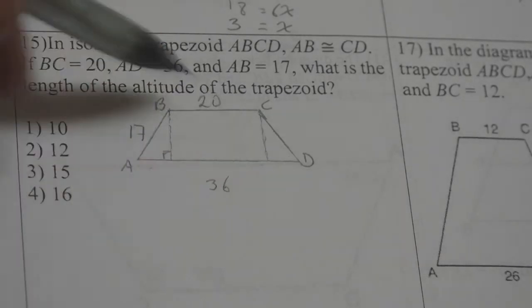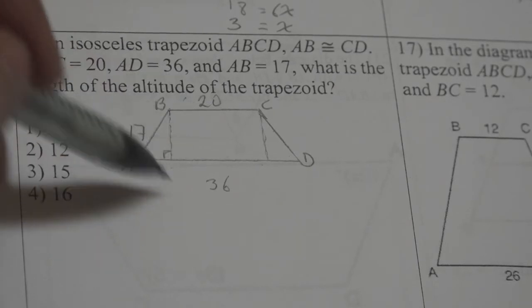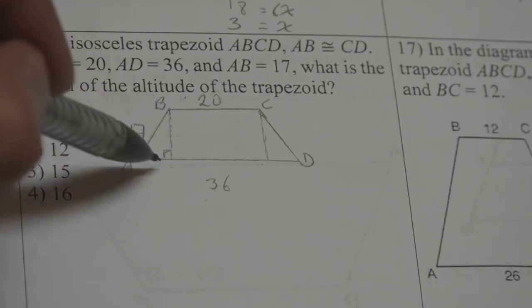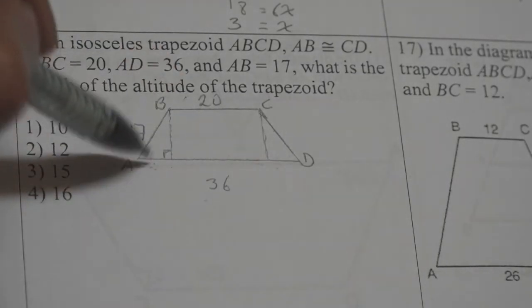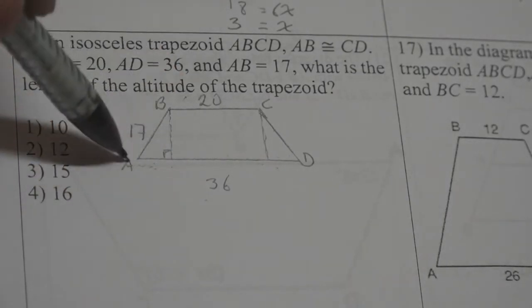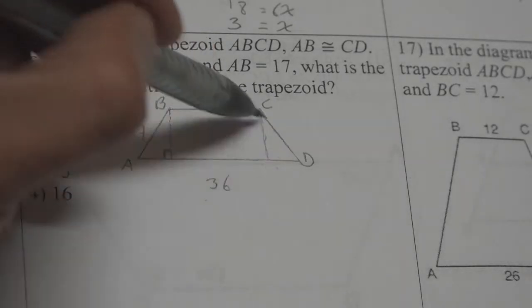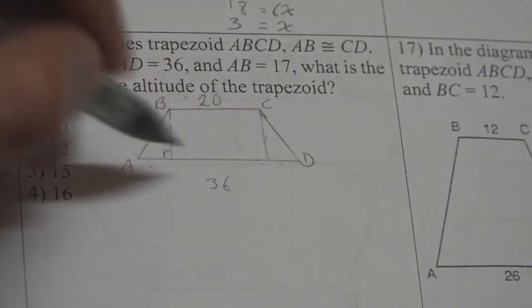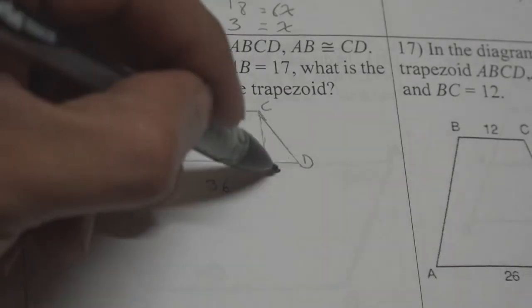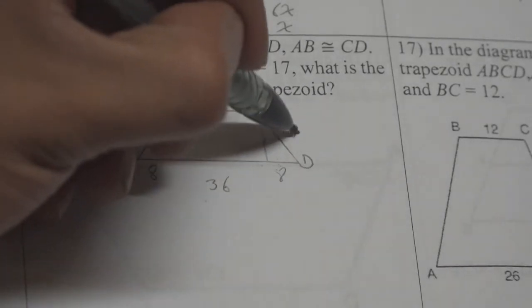From here to here, we have 20. But this is 36, so there must be 16 units left between these. Remember that these legs are congruent, so it's the same measure from here and here. So this is 8 and this is 8. We know that this is 17.